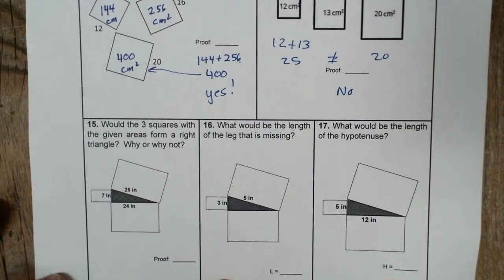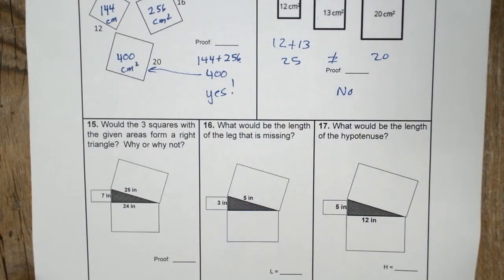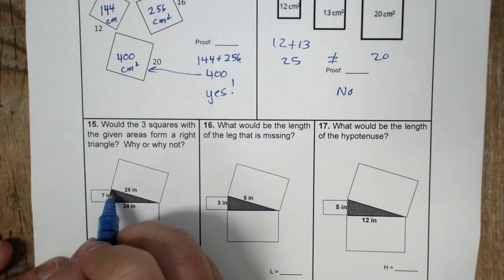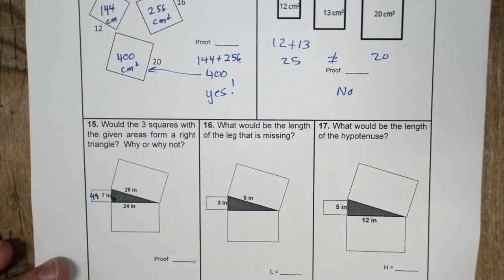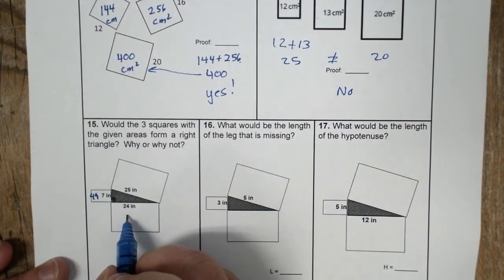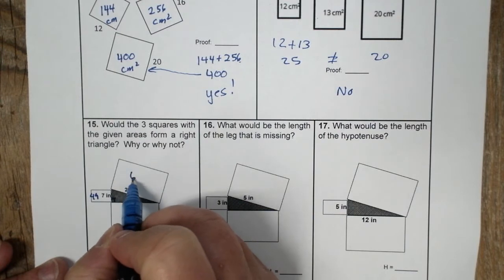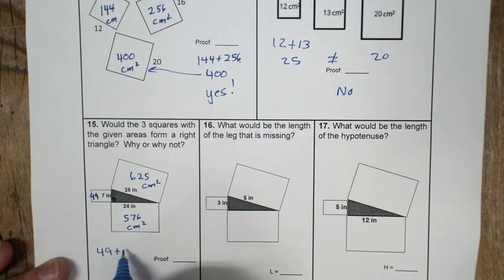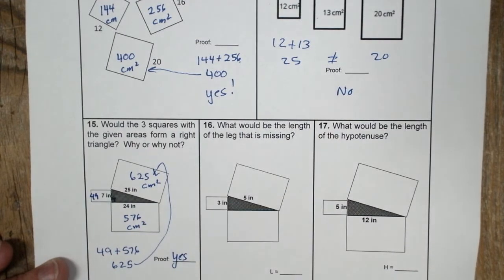Would the three squares with the given area form a right triangle? Here's the side, here's the right angle. This would be 49 as in 7 squared. This would be 576 centimeters squared. And this would be 625 centimeters squared. 49 plus 576 is 625, which is the same as this, so that would be a yes.